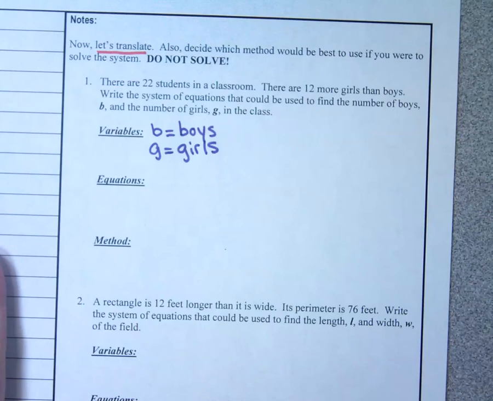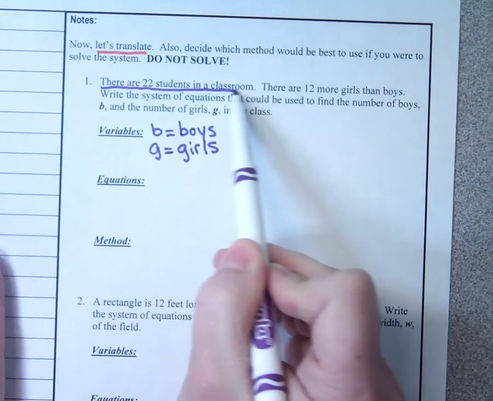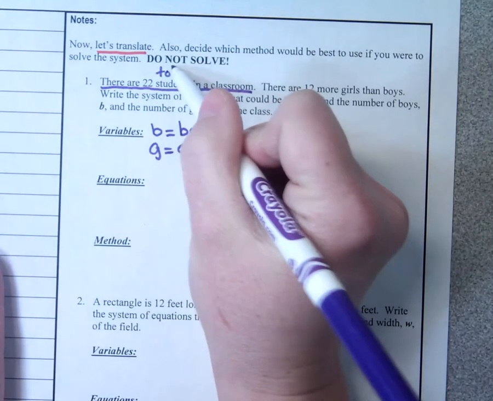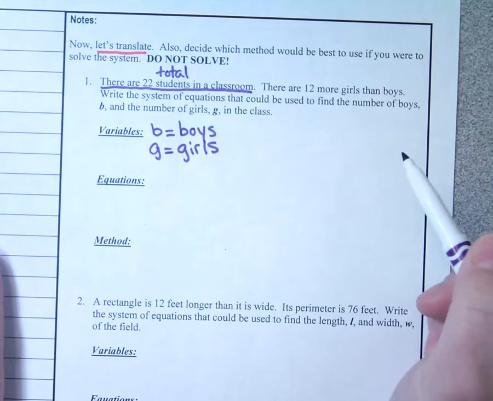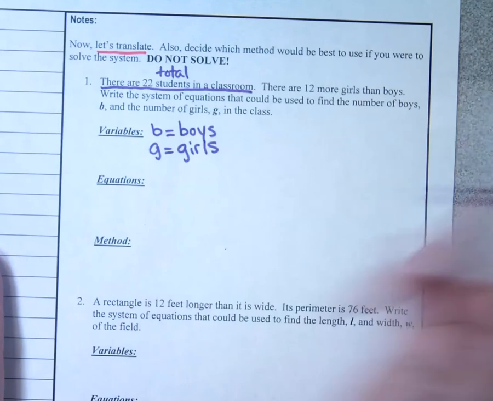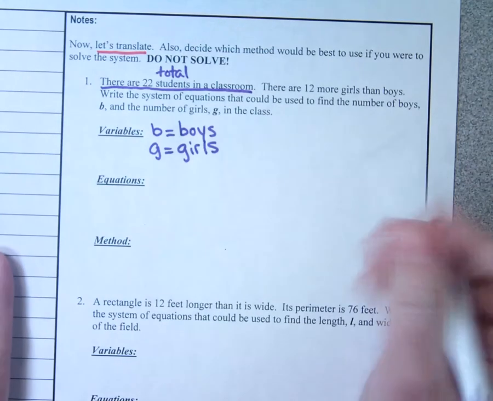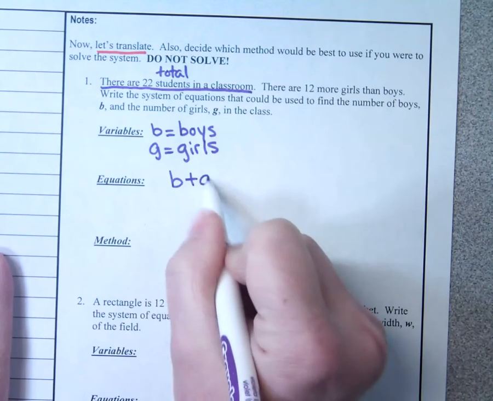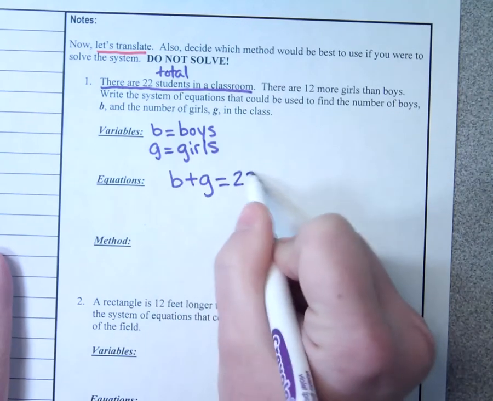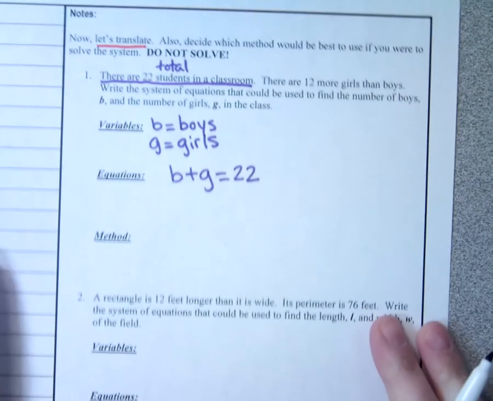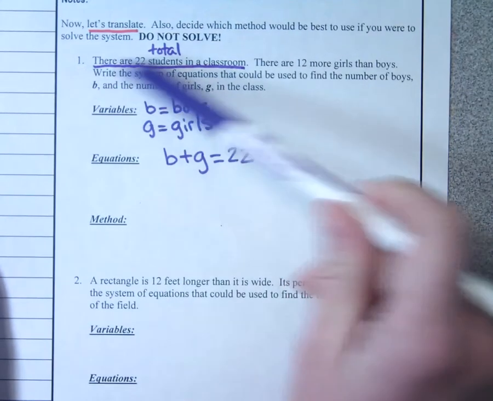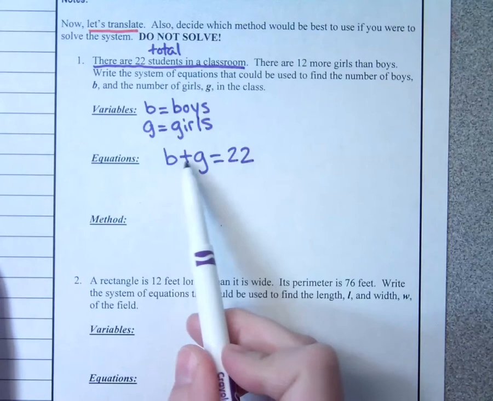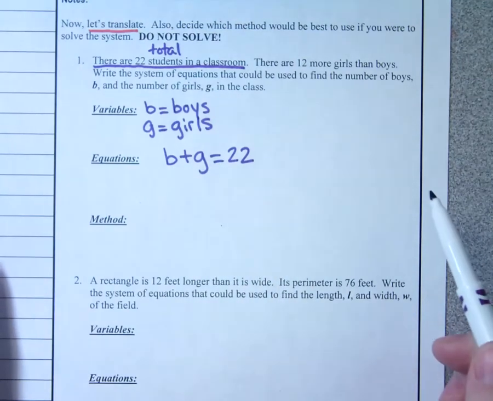Okay, so the first thing we're told is that there are 22 students in a classroom. That's the total number of students in the classroom. There's 22 students. So that's your boys and your girls. So one equation we can write for that is the boys and the girls added together make up 22 total students. So this is our total equation. The boys plus the girls make 22.